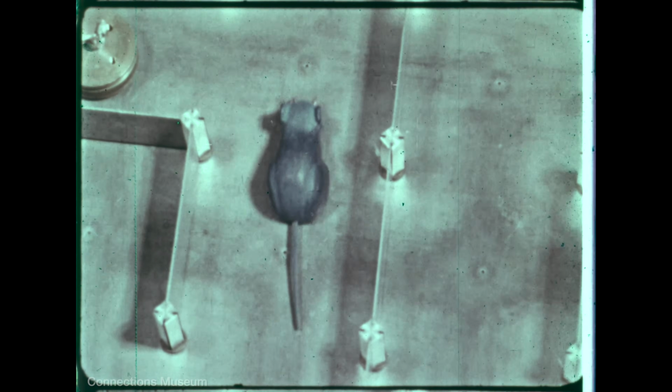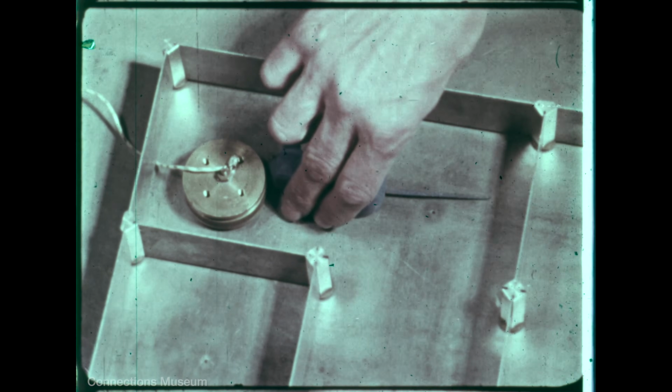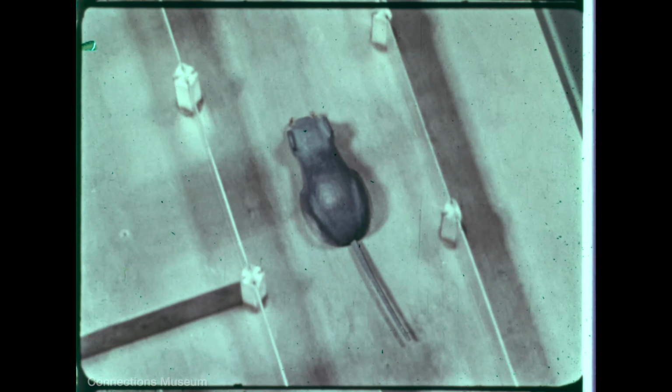The remarkable thing about this mouse is that once it has found a way through the maze, it remembers the route it took. So if it is set down at the start again, it can run through the maze directly to the end without a mistake.